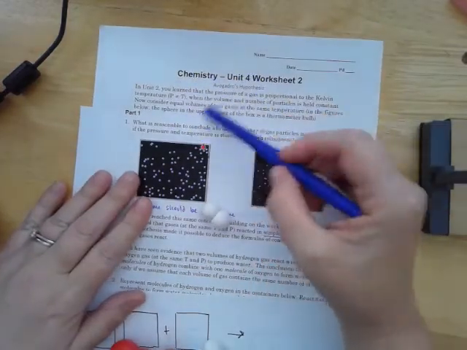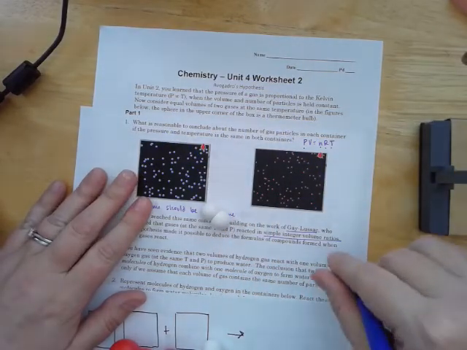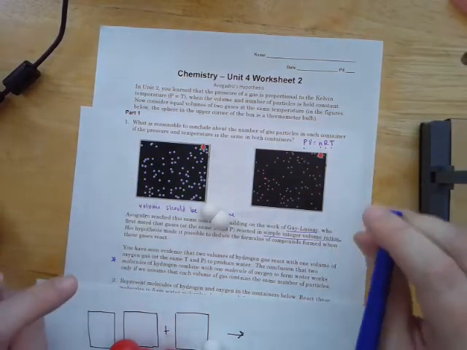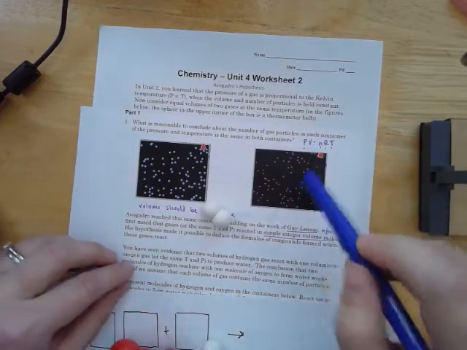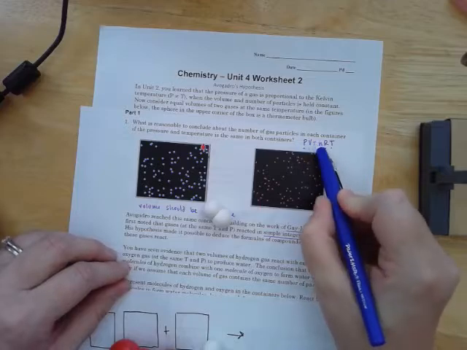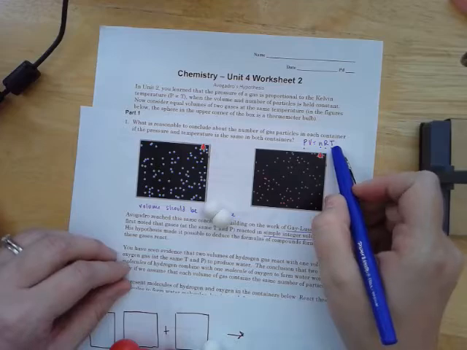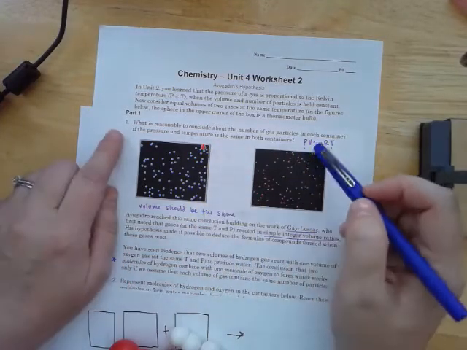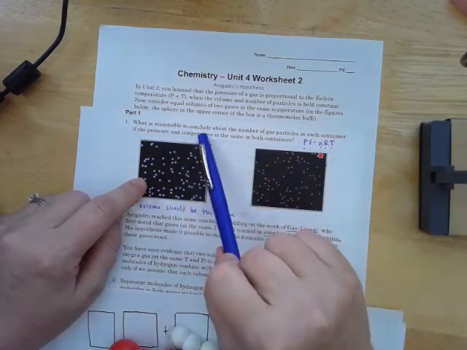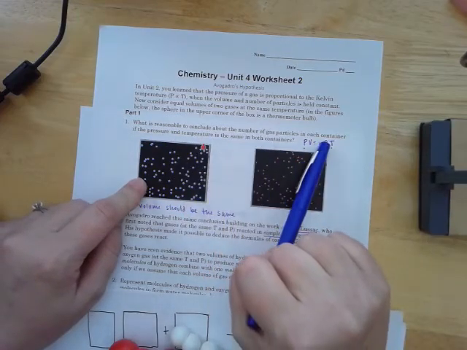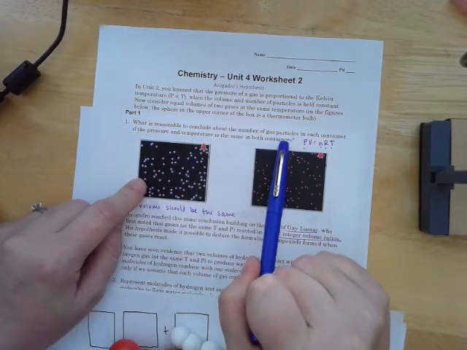So up at the top here, there are some notes about, hey, you remember when we did the ideal gas law? All right, so our relationship said that pressure times volume equals the number of particles times the ideal gas constant times temperature. And so when we look at part one here, we've got two boxes. And what this says is, what's reasonable to conclude about the number of particles in each container if the pressure and the temperature are the same in both containers.